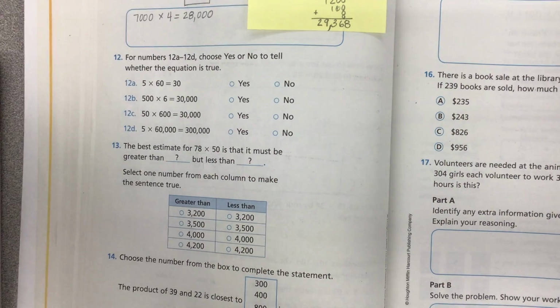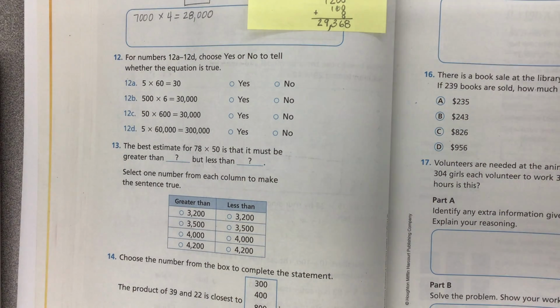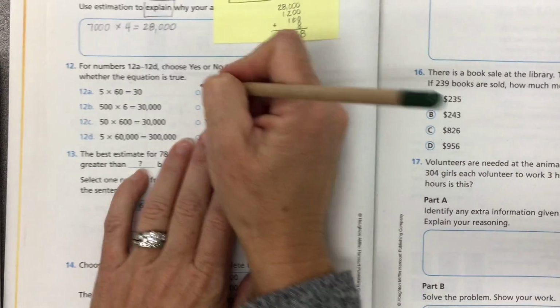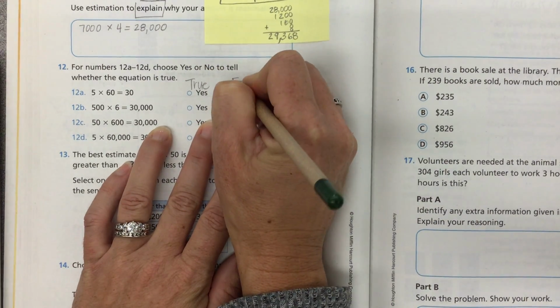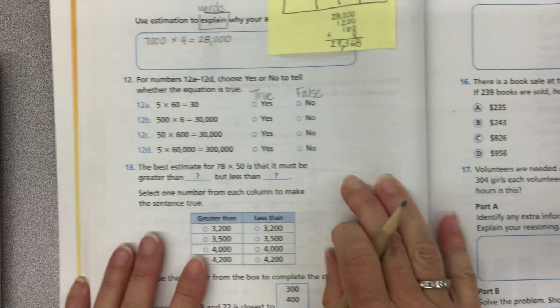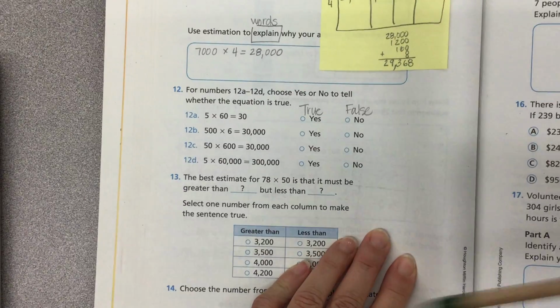Welcome back. 94. Okay. So remember, this is basically yes means true and no means false. Why they can't put that, I don't know.